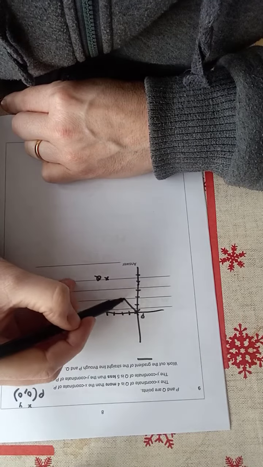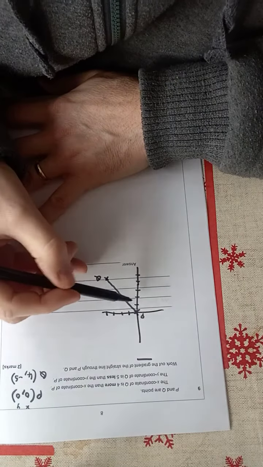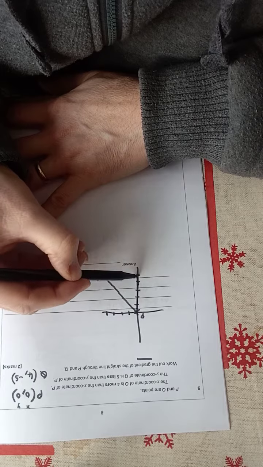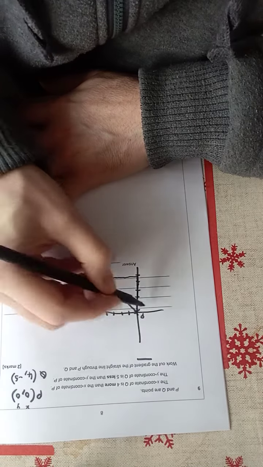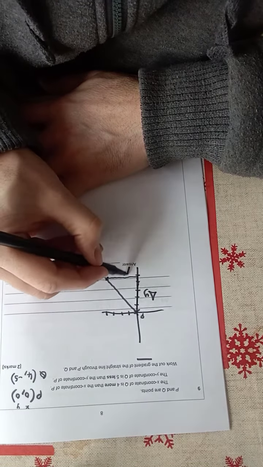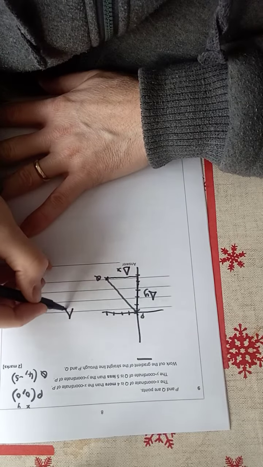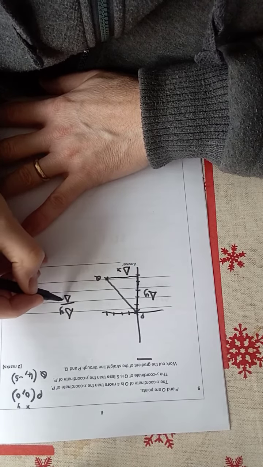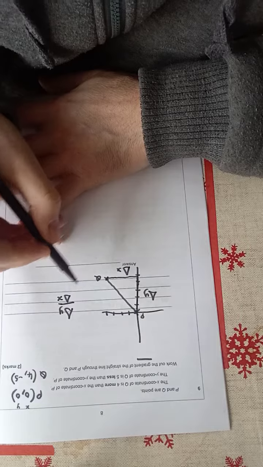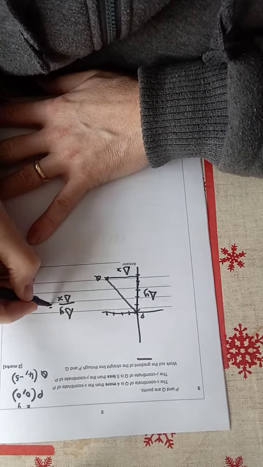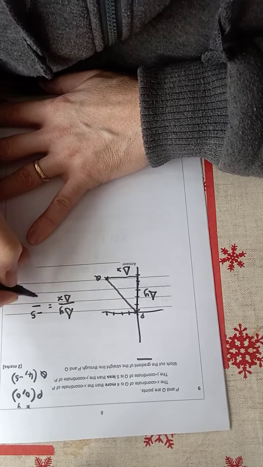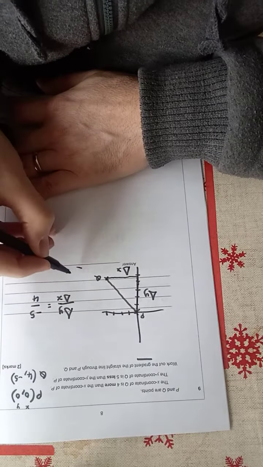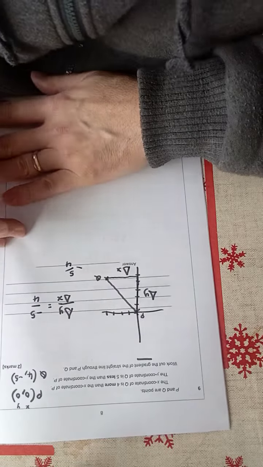If I draw the line connecting it, it doesn't have to be accurate, I can see that the gradient of this is always delta y divided by delta x, or change in y divided by change in x. The change in y is -5. The change in x is 4. That's -5 quarters. You can work it out as a decimal.